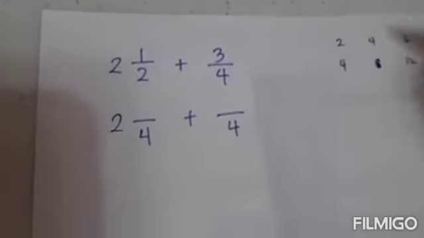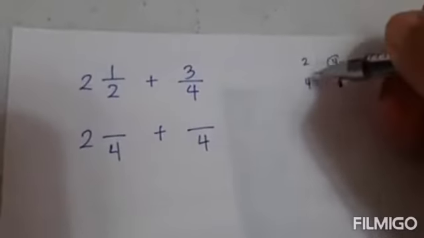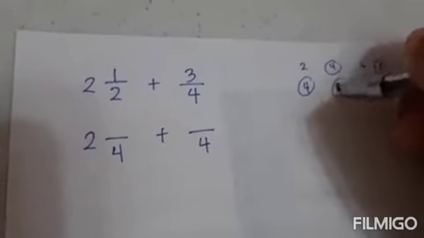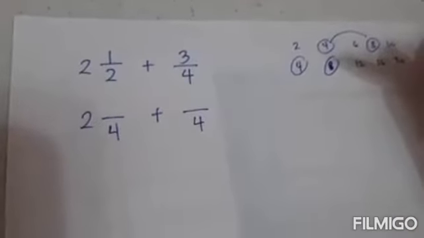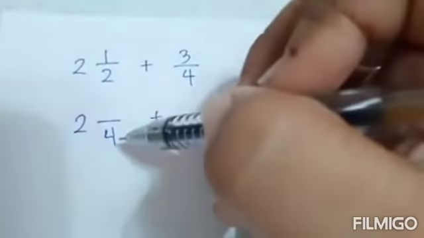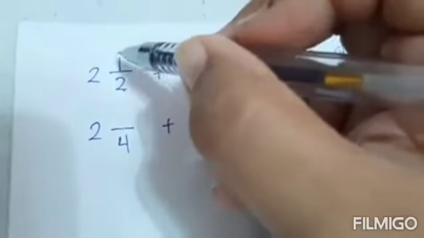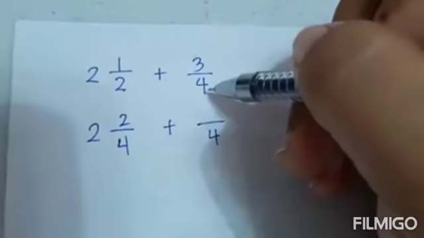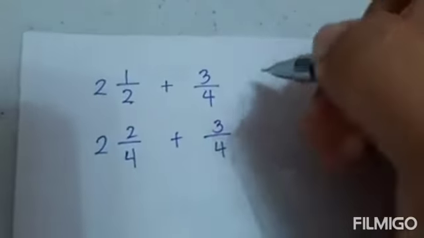So looking at the numbers, the common multiple is 4. We also have 8, but we are going to use 4 because we are looking for the least common product. Therefore, you have 4 here. 4 divided by 2, the answer is 2. Times 1, the answer is 2. 4 divided by 4, the answer is 1 times 3 equals 3.